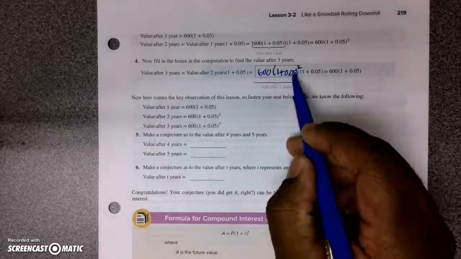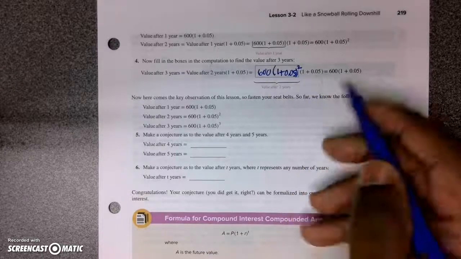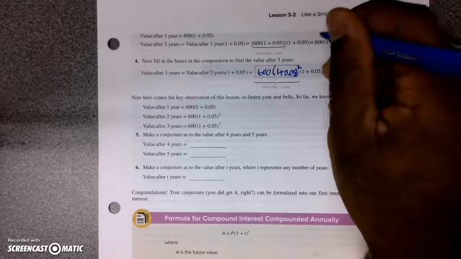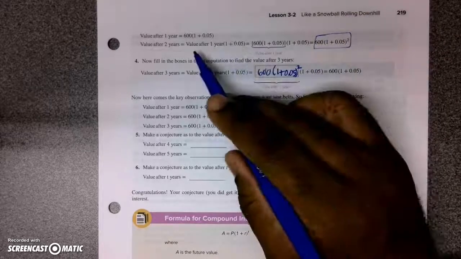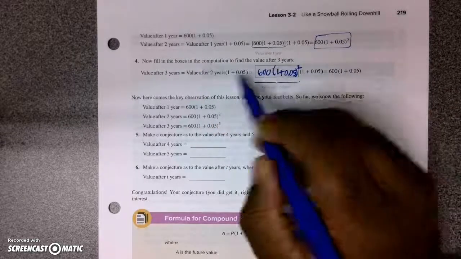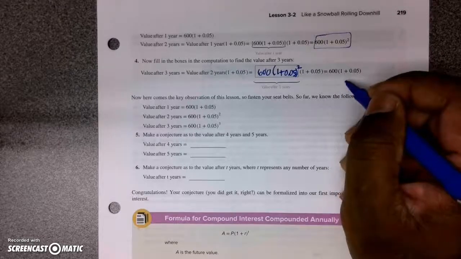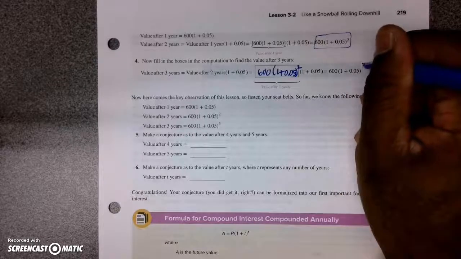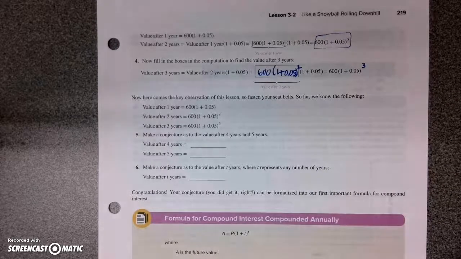And then we will multiply that value times 1 plus 0.05. Now to see where we got this value from, this was our end result here for value after 2 years. So we substitute that value for the value after 2 years. So to get our third year, we would just have to take 600 times this parenthesis to the third power.